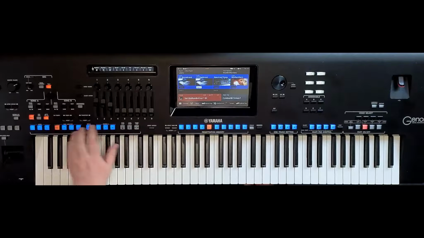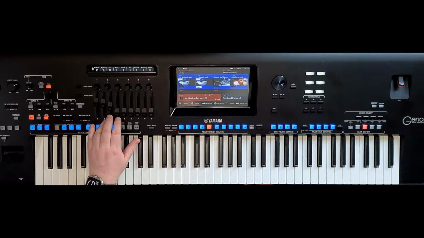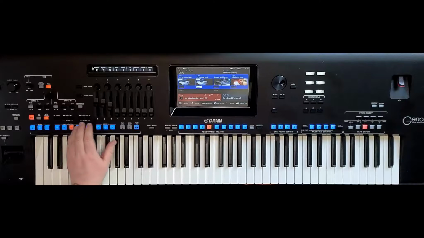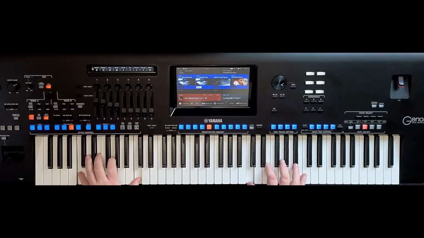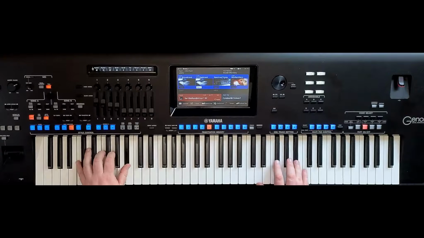I mean, certainly for the first sort of opening verse of a song, you can have the bass and the drums, maybe a strumming guitar, and then away you go.